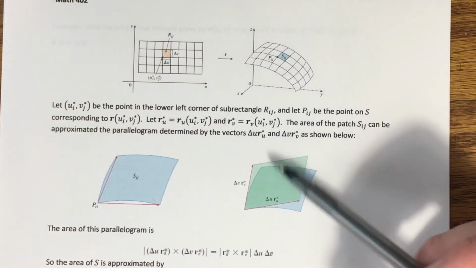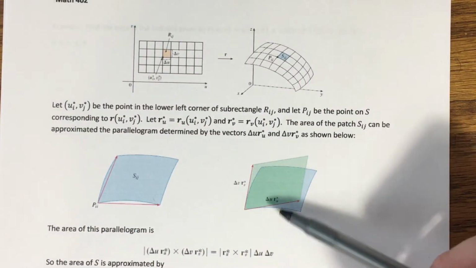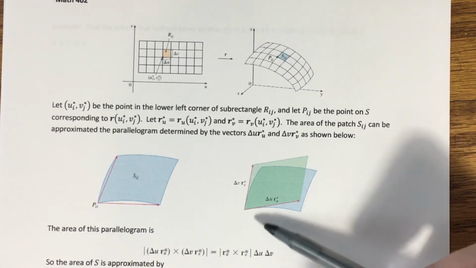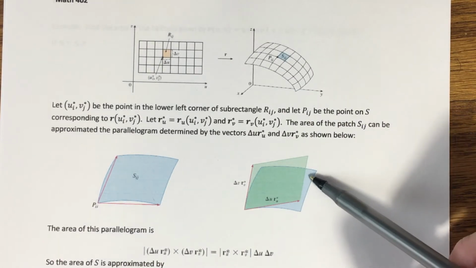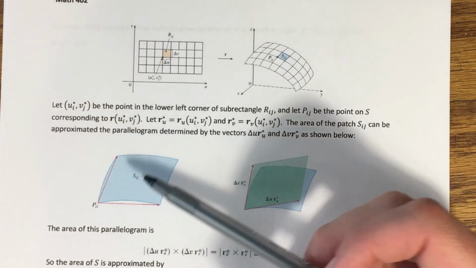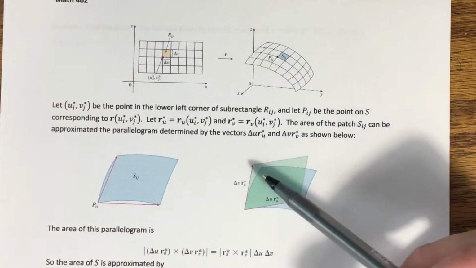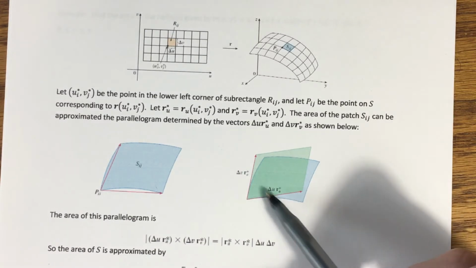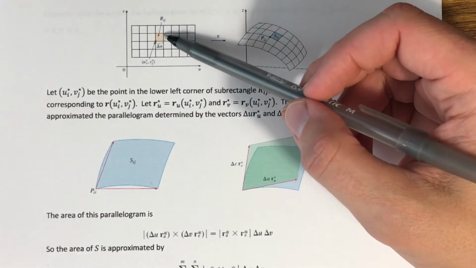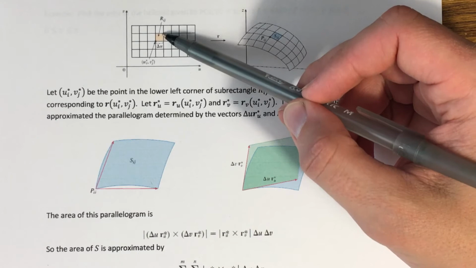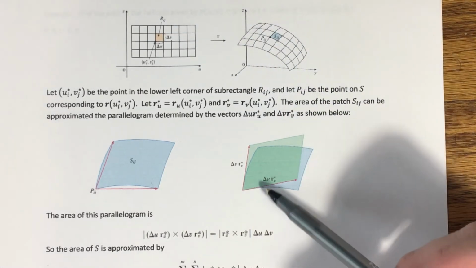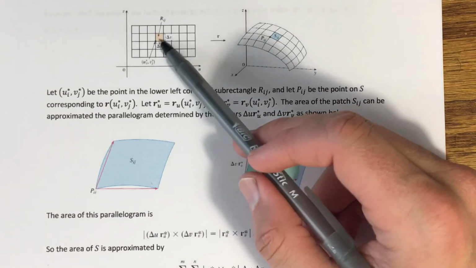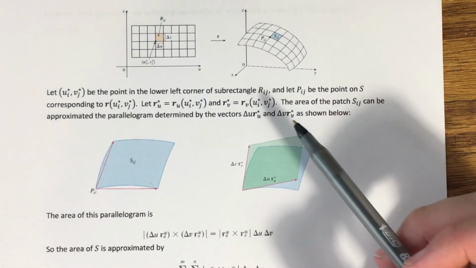So if I compute those tangent vectors, I then have to scale them appropriately so that this parallelogram is not huge. It needs to be a good approximation for that rectangle. We can get that by multiplying r_v star, that would be the tangent vector here, by delta V, which is, remember, the height of this subrectangle up here. Multiply r_u star by delta U, that's the base of this little subrectangle here.